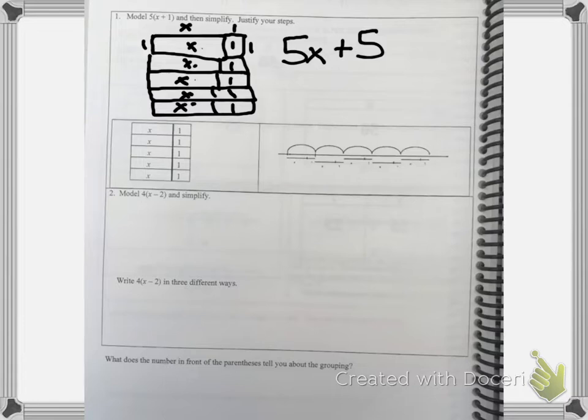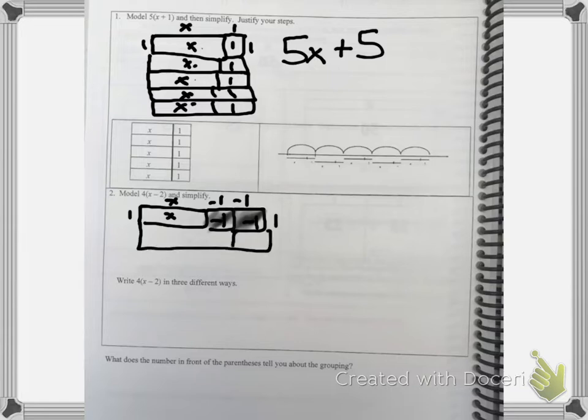So for number 2, we're going to make 4 groups of x minus 2. So this represents x. This is distance 1. This is distance x. For my negative 2 units, just remember, we're going to be highlighting them for negatives. Negatives are highlighted. So each of these represents negative 1. Okay, so I need 4 of these groups. So I'll take a second and draw those. And then these are all x and negative 1's.